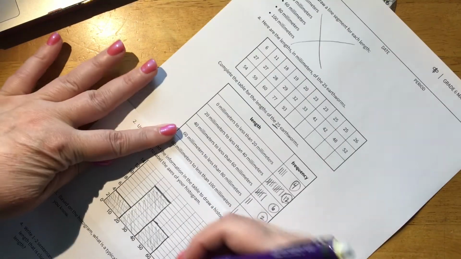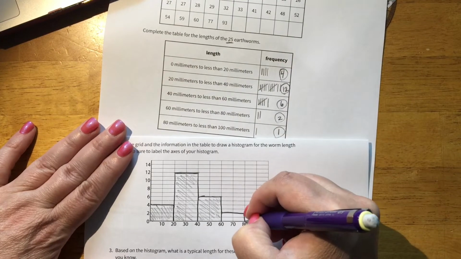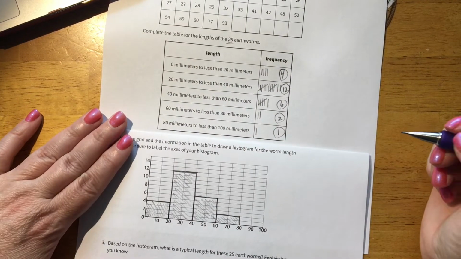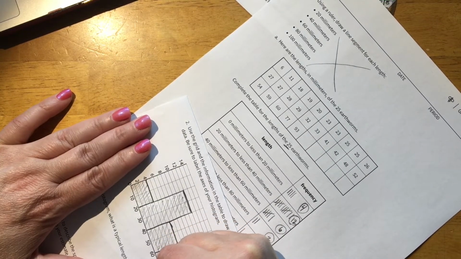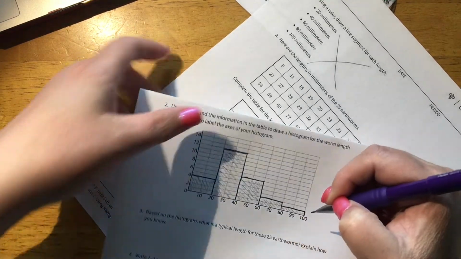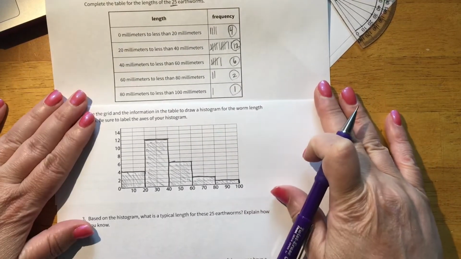So 60 to 80 is 2 tall. And then from 80 to 100 is only 1 tall. All right, so here we go. Let me center it up here. We've got our frequency table and our graph complete.